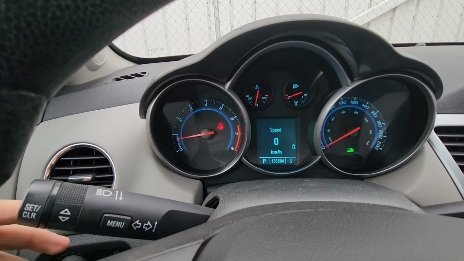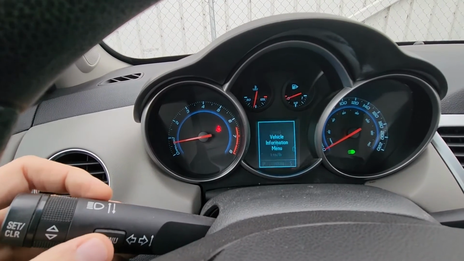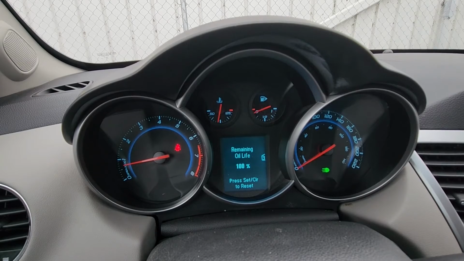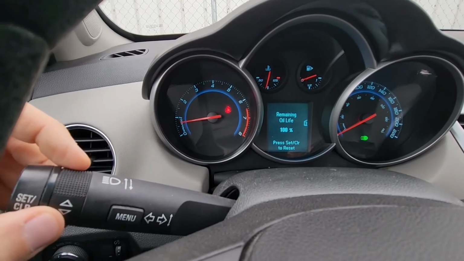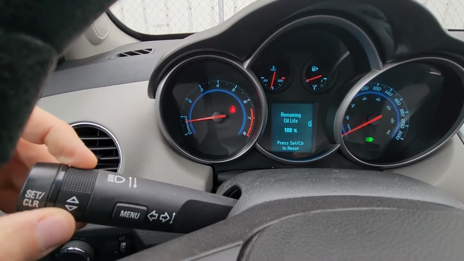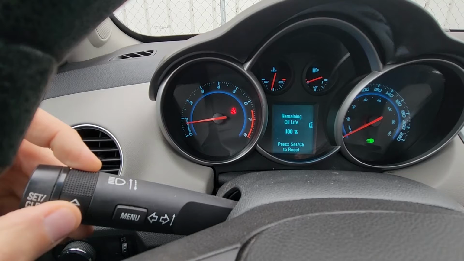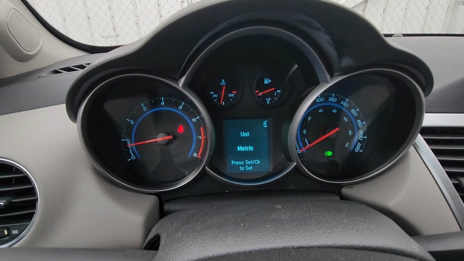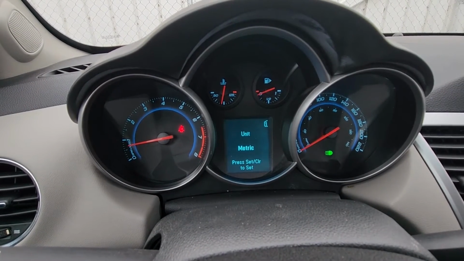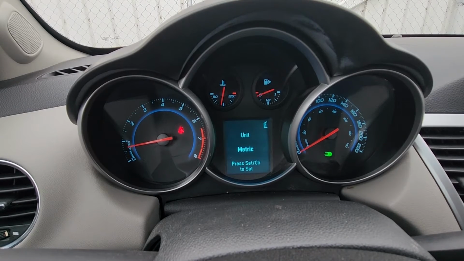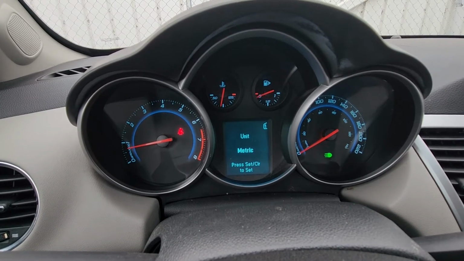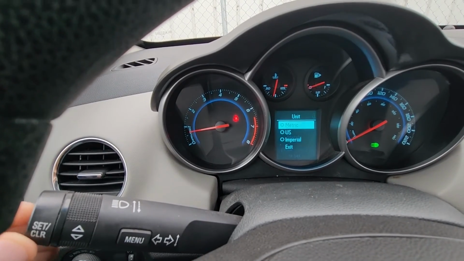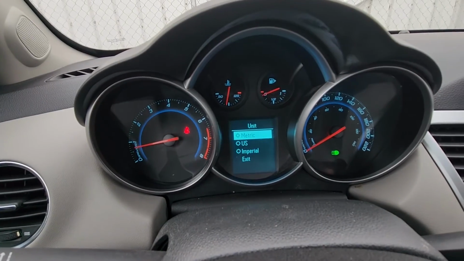Okay, to start you want to press the menu button once and that should get you to vehicle information menu. And now you will scroll through the menu options by turning this knob here up or down. You want to go down until you reach the unit. Right now it's set to metric and that's the kilometers. And what you will do, you will press this button on the side once. And that will get you into the unit menu.